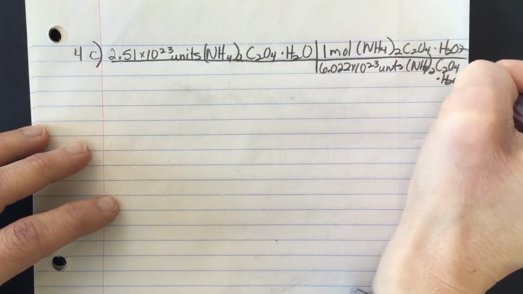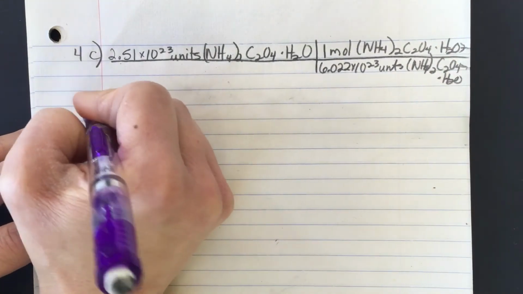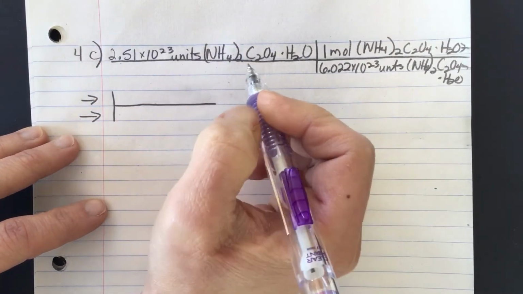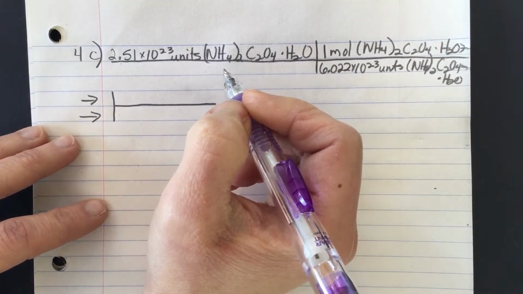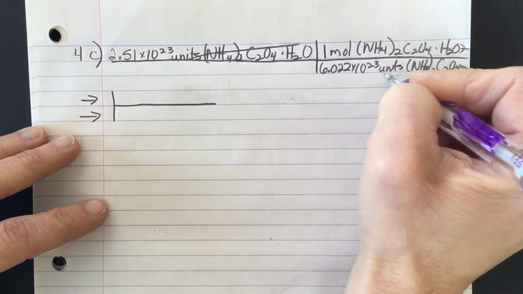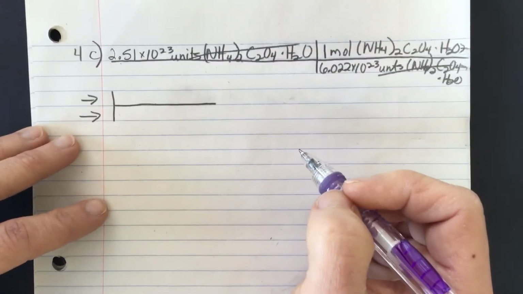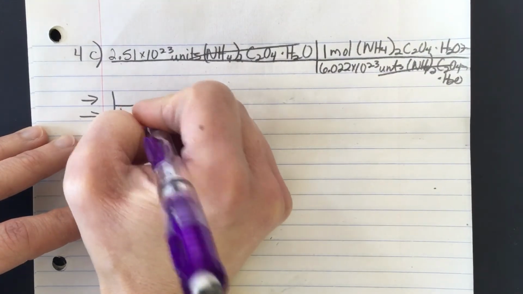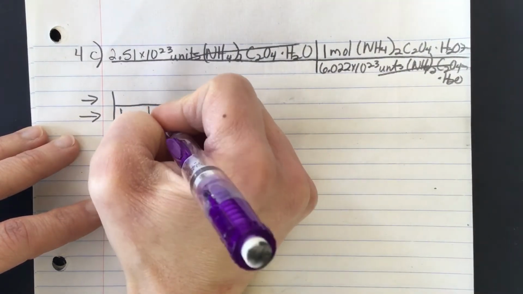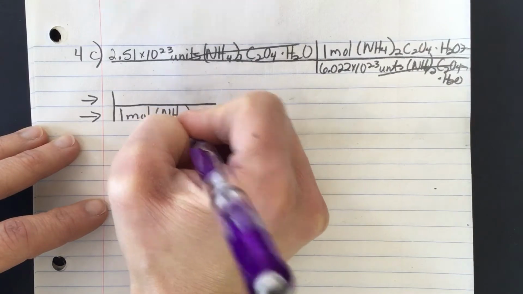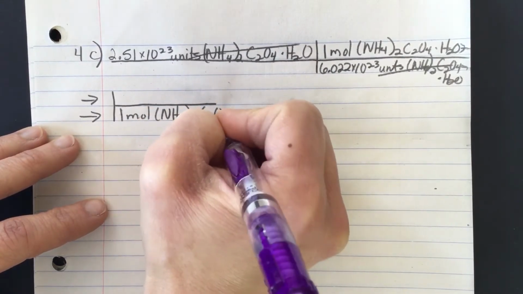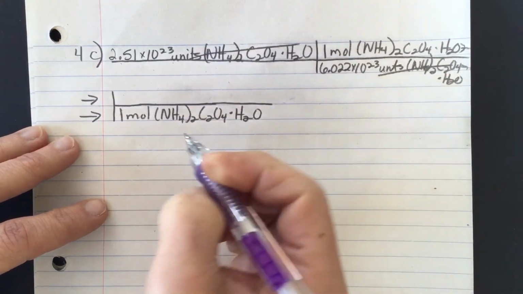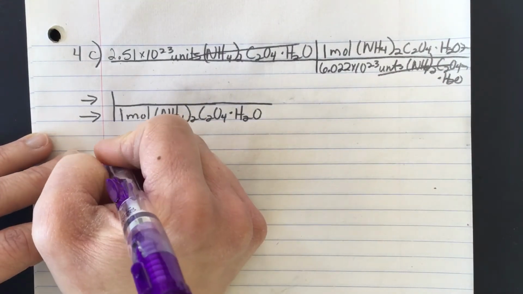Okay, we're going to have to extend this down here. Now, I'm into moles. I need to get to mass, so I'm going to need the molar mass of this. So 1 mole of (NH4)2C2O4 monohydrate. Now down here, let's calculate the molar mass.